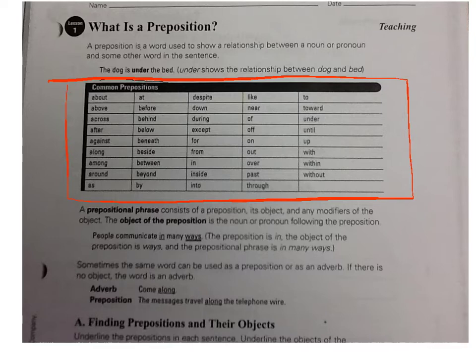Now, prepositions never work just by themselves. They work as a part of a prepositional phrase. So, if you take a look at this example right here, people communicate in many ways. In is our preposition, and the whole phrase is in many ways. The object of the preposition is what the preposition is talking about: ways. Just like in this one up here, under what, the answer is the bed.